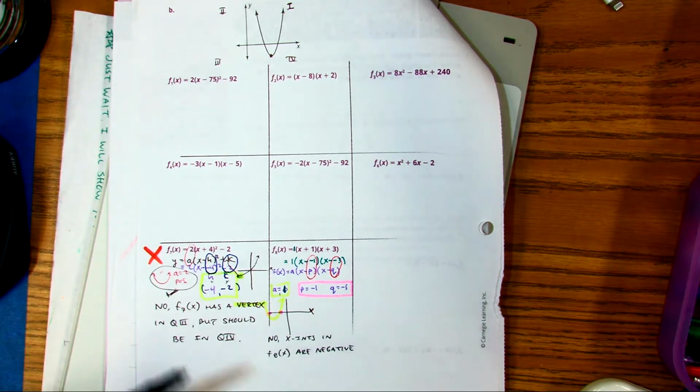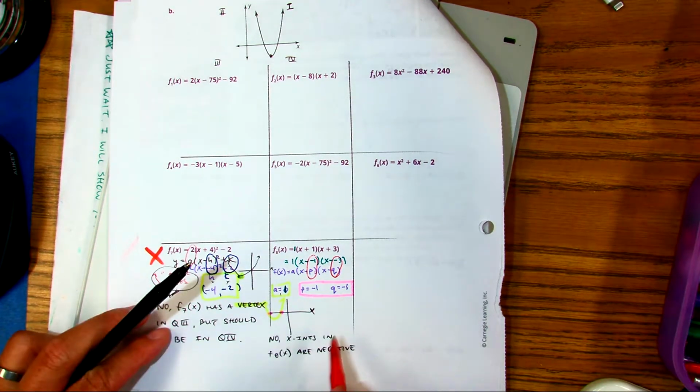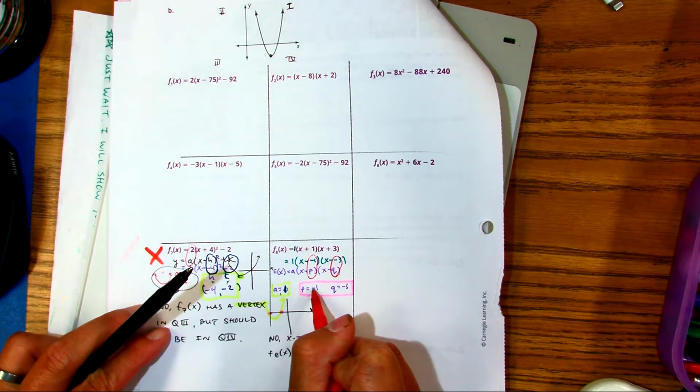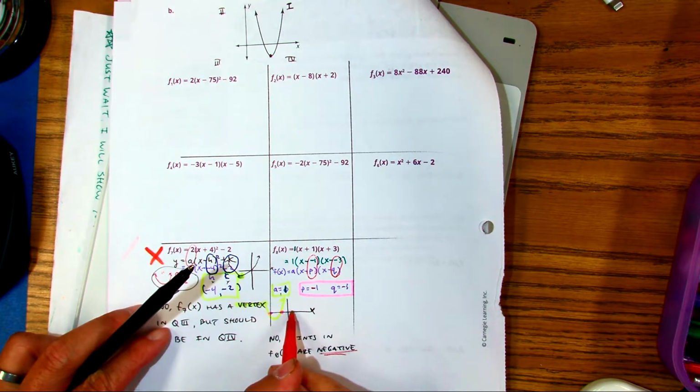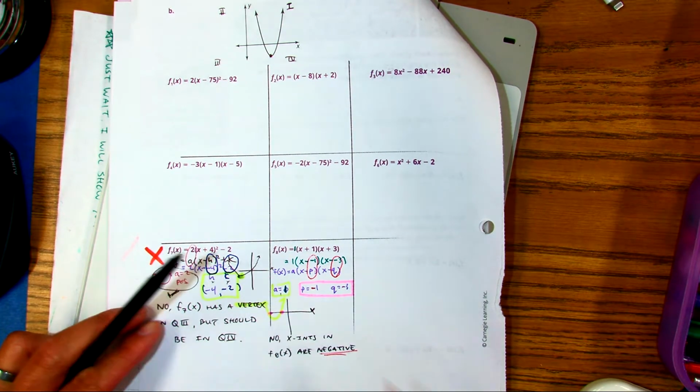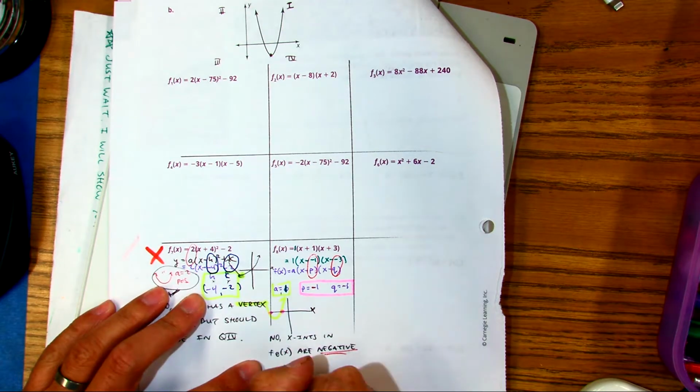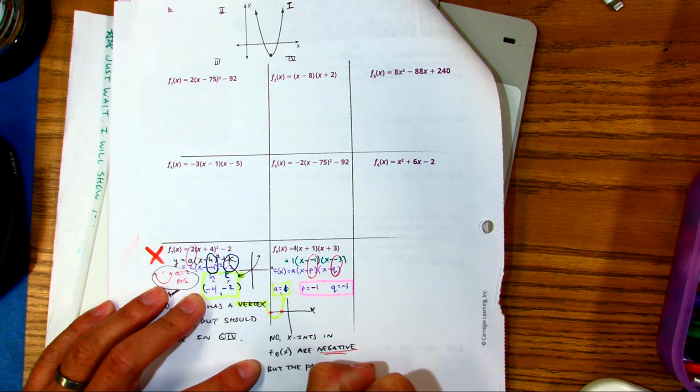What do I mean by that? Right here. They're on the negative side of the x's, right? But the parent are positive.